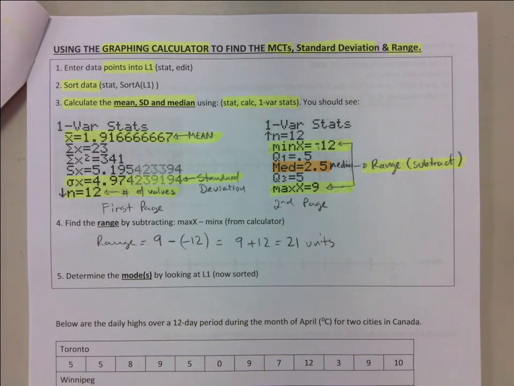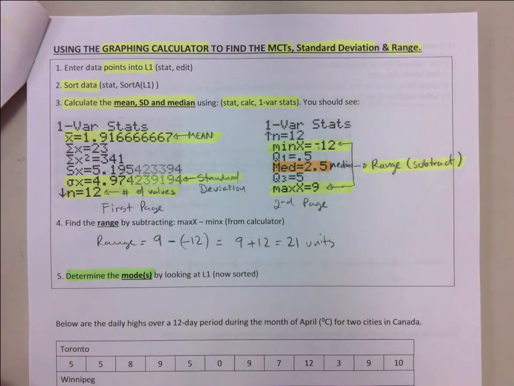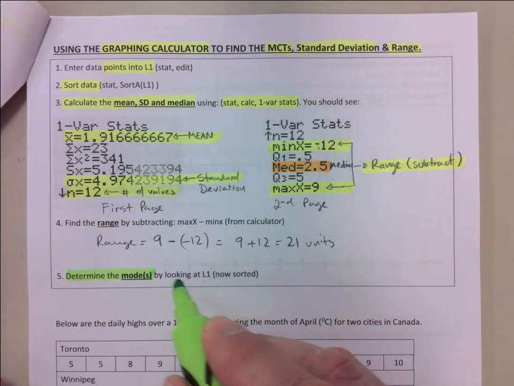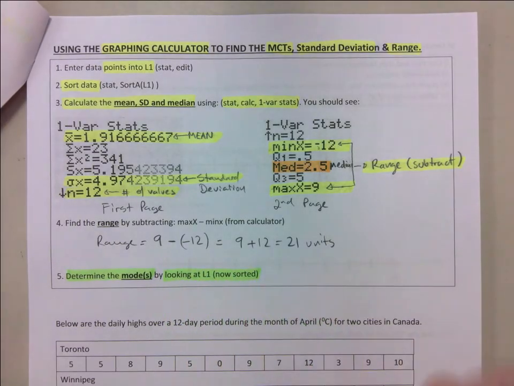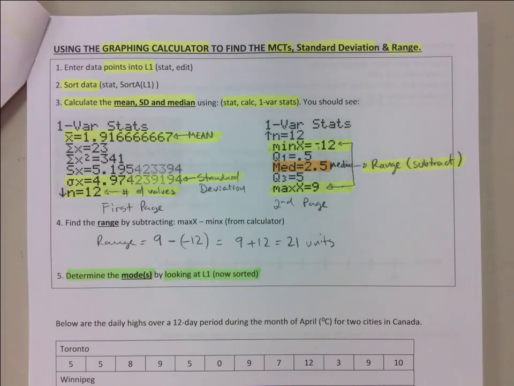And the one that this one doesn't give us, which I'm like, why not? Like, how much more programming would it have been to just do that? Is to determine the mode. Look at L1, which is now sorted. So you've got to go to L1. You sorted it in step 2, and you're going to have to scroll through your data sets and find the one that happens most often. Okay, you're going to have to find that yourselves.